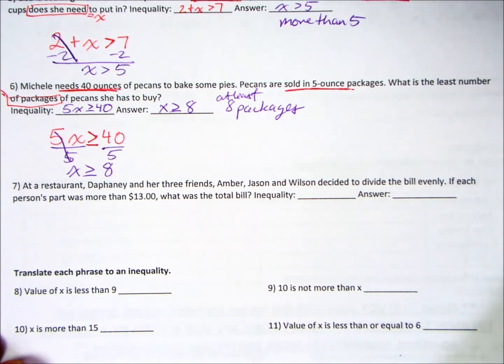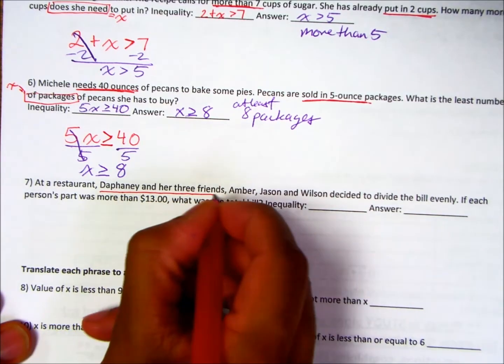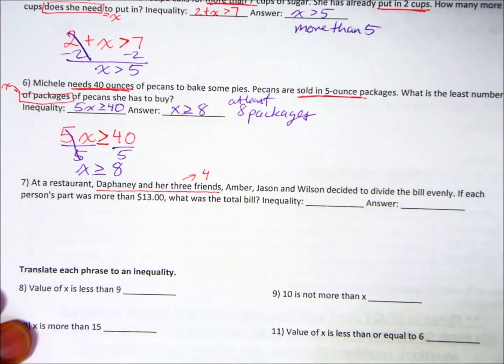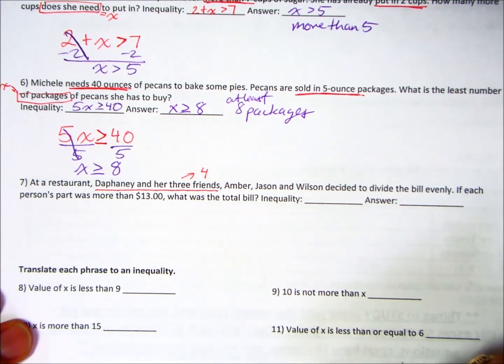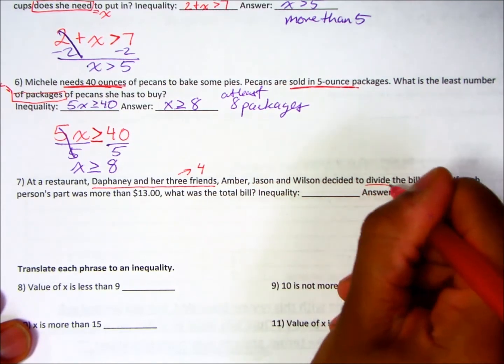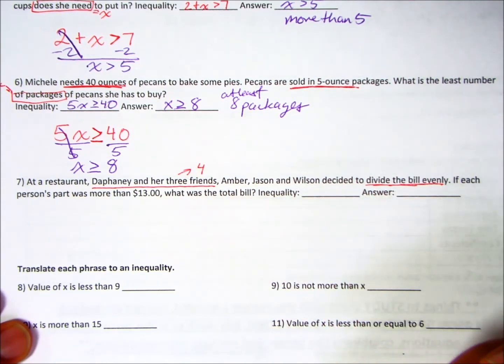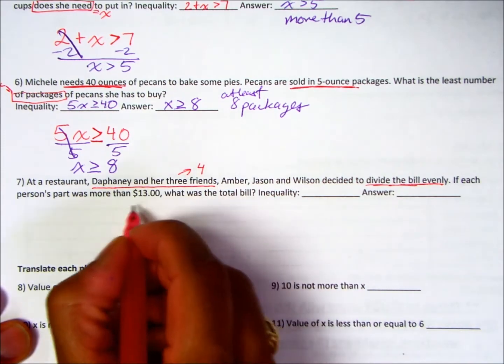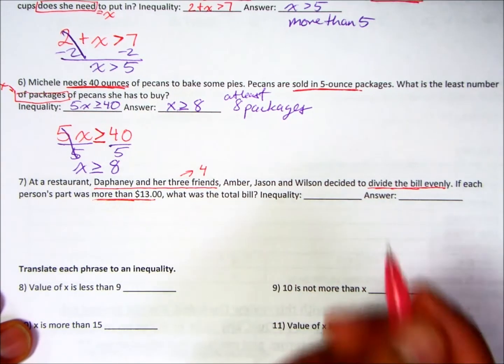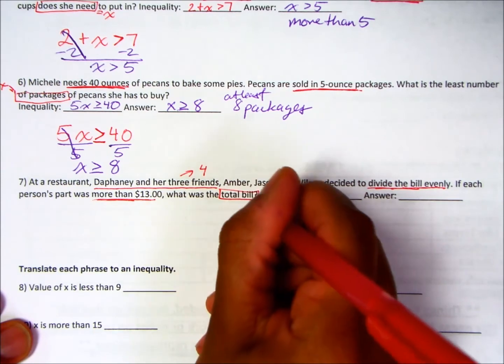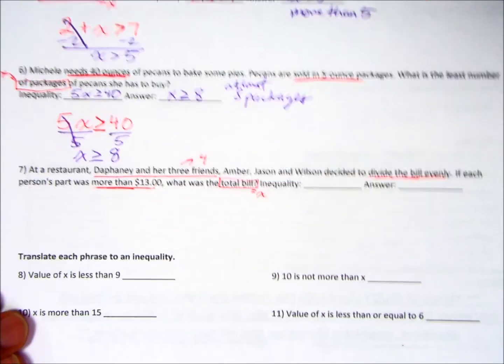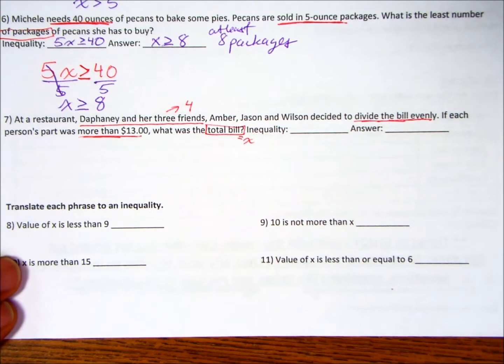Number 7. At a restaurant, Daphne and her 3 friends, Amber, Jason, and Wilson, have decided to divide a bill evenly. If each person's part was more than $13, what was the total bill? The first thing I see is Daphne and her 3 friends. So that's a total of 4 people. They're dividing the bill evenly. That's a nice little hint. And each person's part was more than $13. What's the total bill? That's what's missing, because it doesn't tell me in my problem.